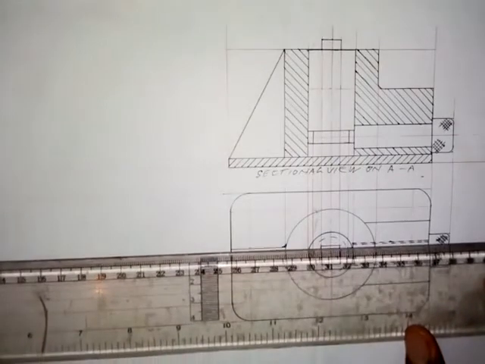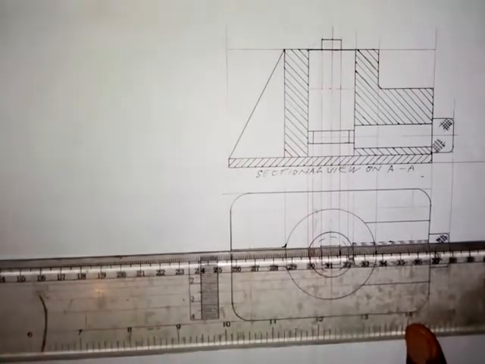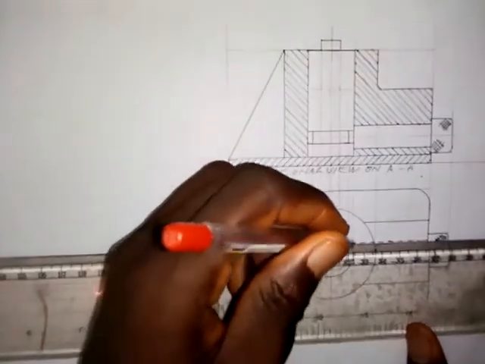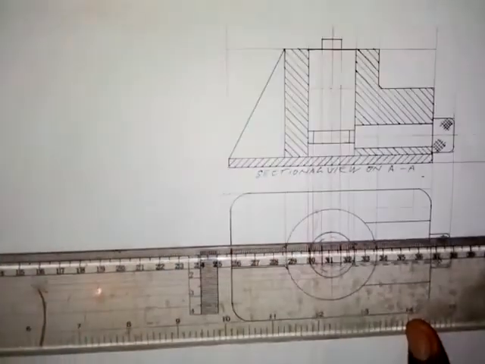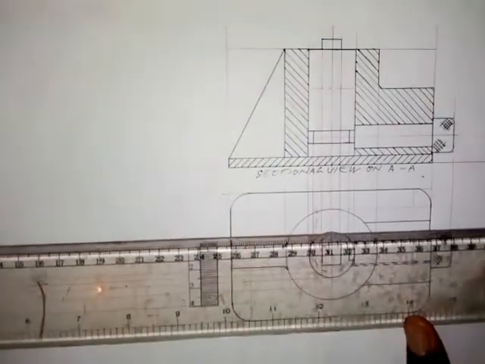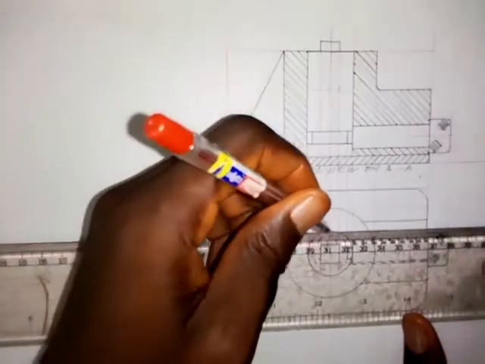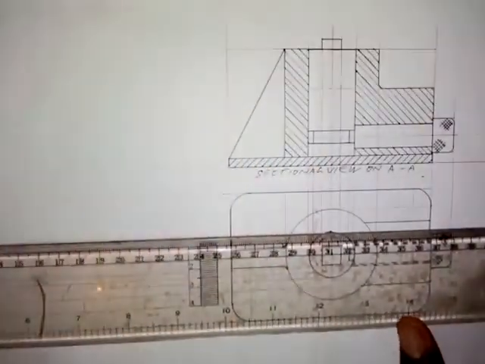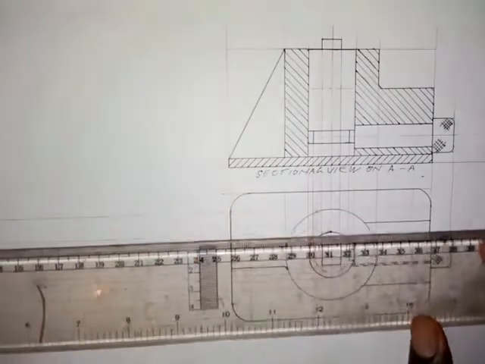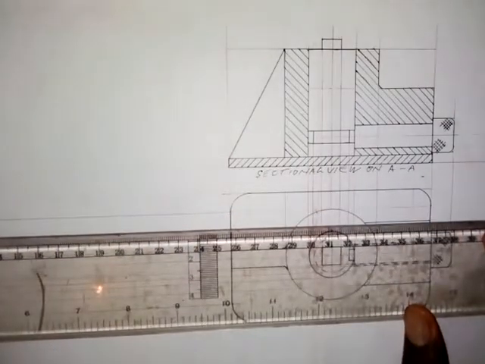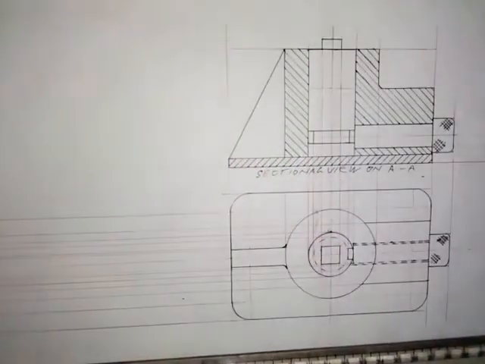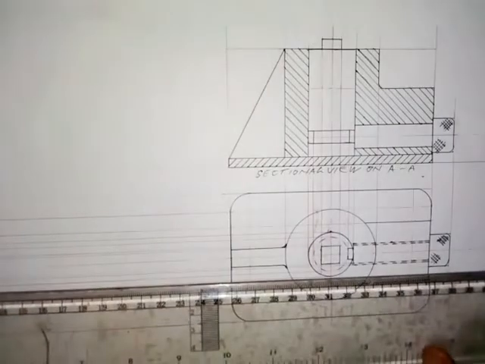Okay, then produce this, we also produce this. Then produce this, and then we need to produce this line. Okay, then I will produce this too. I need to come back to this. I need to produce this, so it goes like this. Alright, so all these lines that we have drawn, that is for the plan.